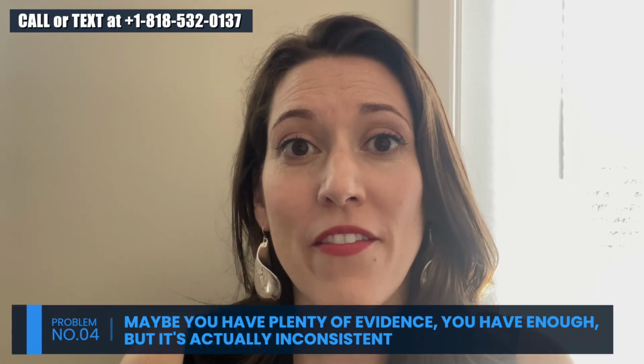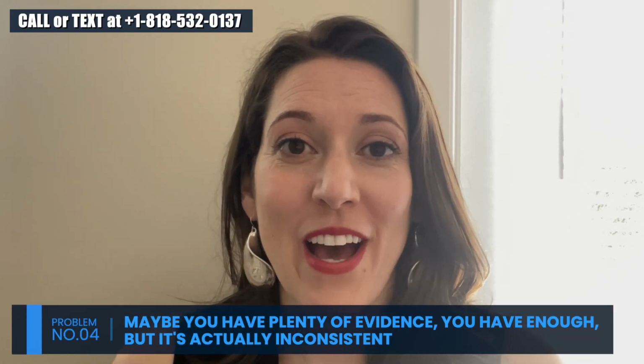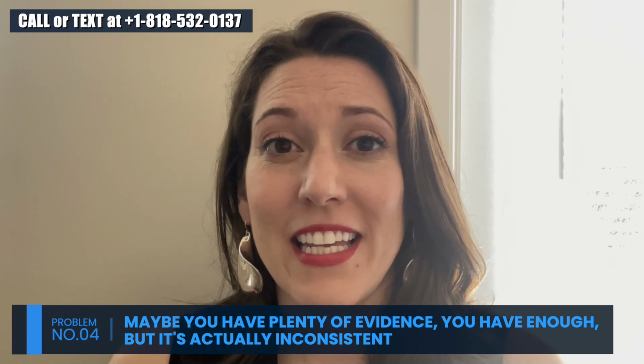So that's definitely a huge thing that comes up in these type of cases. And another problem that we see that has to do with relationship evidence specifically is that maybe you have plenty of evidence, you have enough, but it's actually inconsistent. It's either internally inconsistent with other documents you're submitting, or maybe it's internally inconsistent with the forms that you're submitting. So let me give you some examples so that you know what I'm talking about.